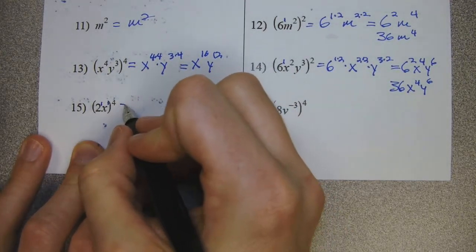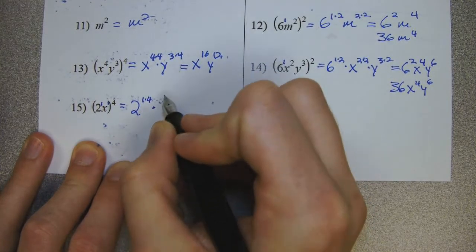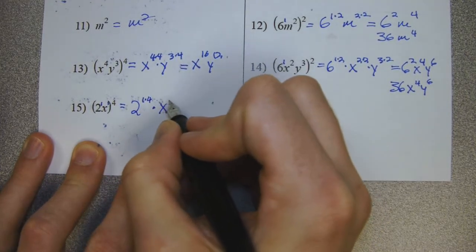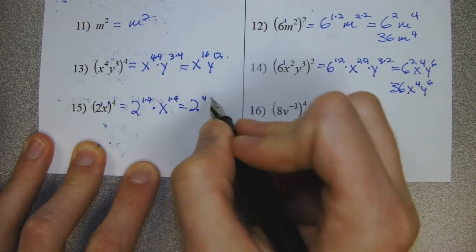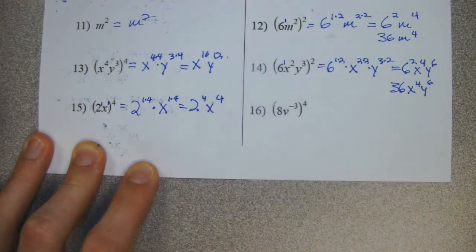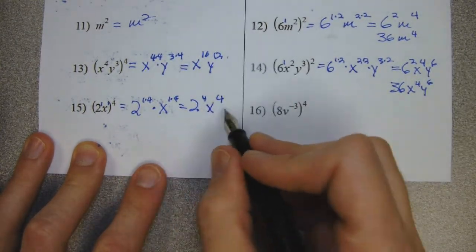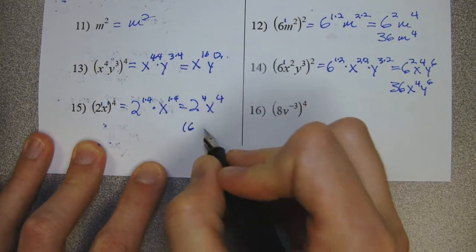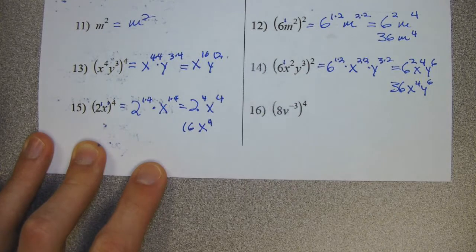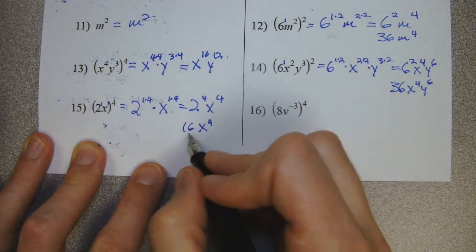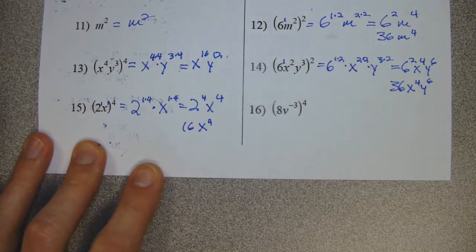So when I multiply those through, I'll have 2 to the power of 1 times 4. And then that's multiplied by x to the power of 1 times 4. So at the end of the day, I've got 2 to the fourth, x to the fourth. Once we go ahead and work that out, if you wanted to, again, this is perfectly acceptable. You could also rewrite it as 16x to the fourth. Again, 2 times 2 is 4, times that third 2 is 8, times that fourth 2 is 16. So either of those answers would be fine. They mean the same thing.